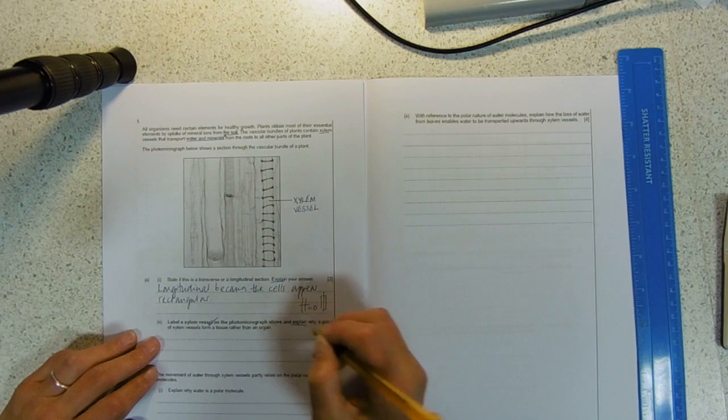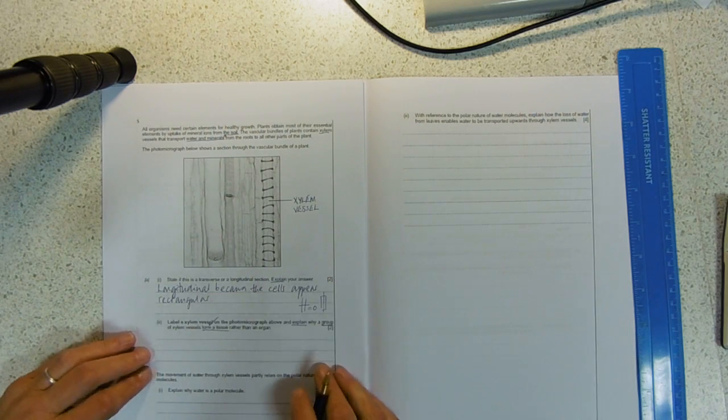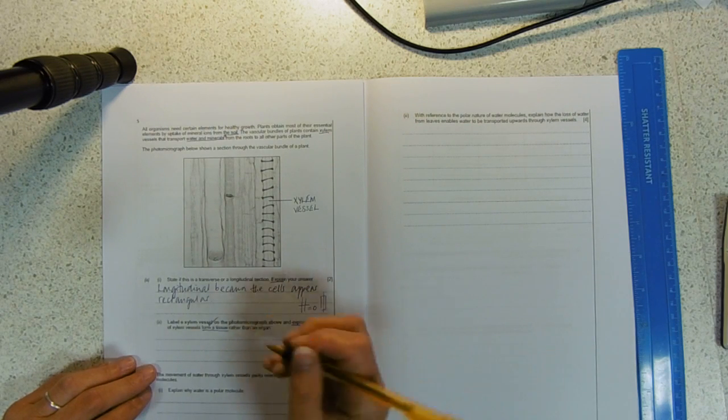And explain why a group of xylem vessels forms a tissue. So what do we know about tissues? This is probably just a way of asking about it.